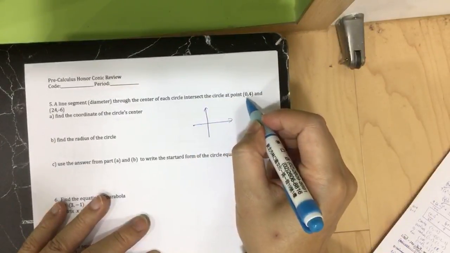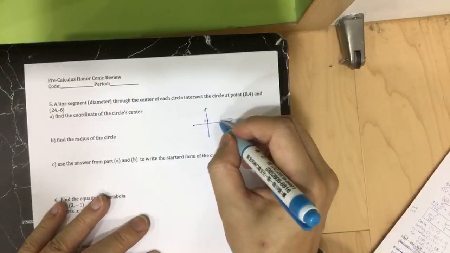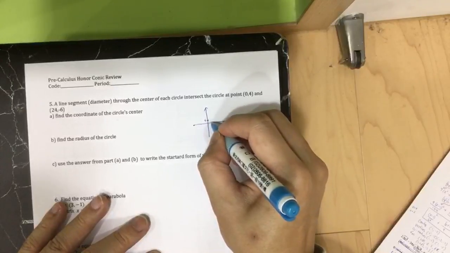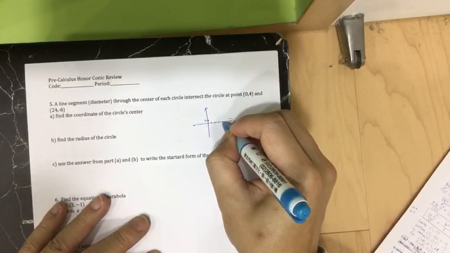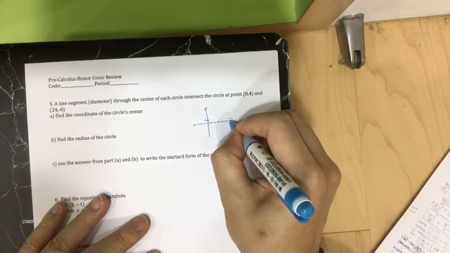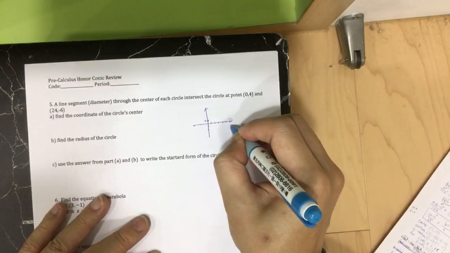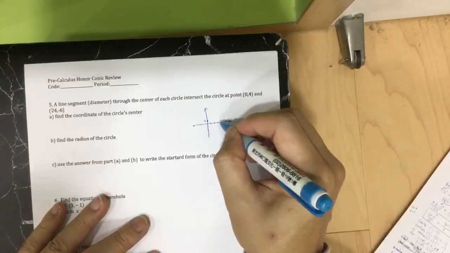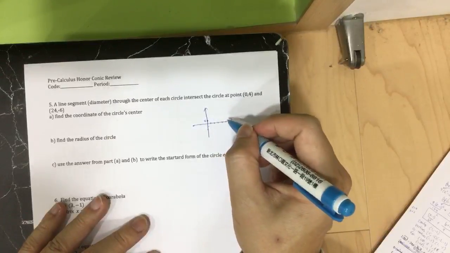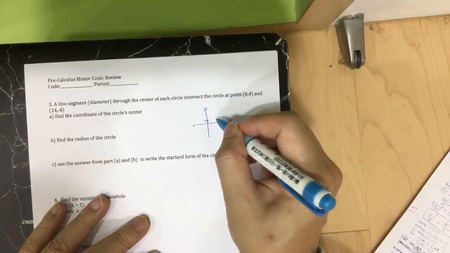From 0 to 4, it'll be like one small increment here. We're going to say that's 4, and then we go to 24 and negative 6. If that's 6, the same increment is going to be 4, so we take around 6 units down here. They say that's the diameter of the circle. So by looking at this, we can probably see where the center is.